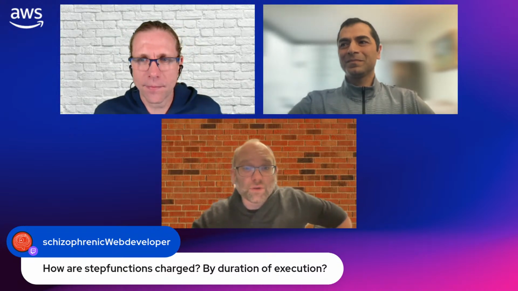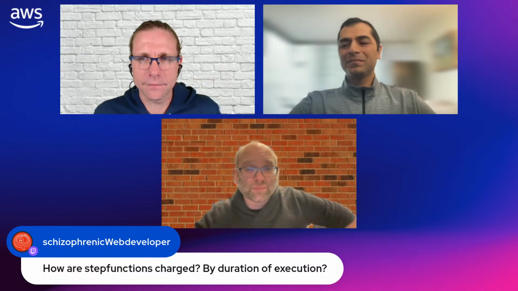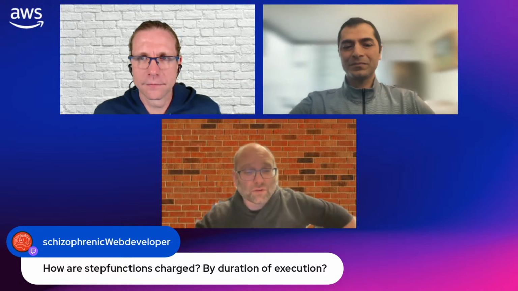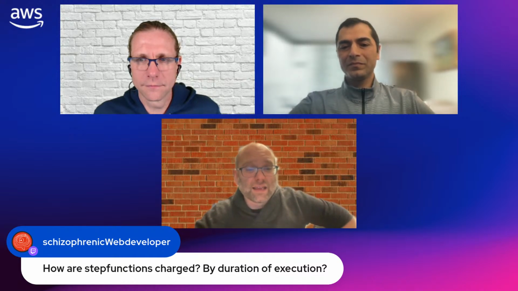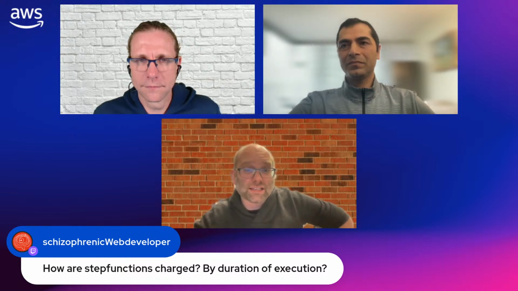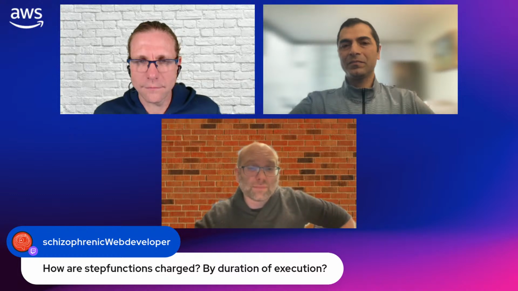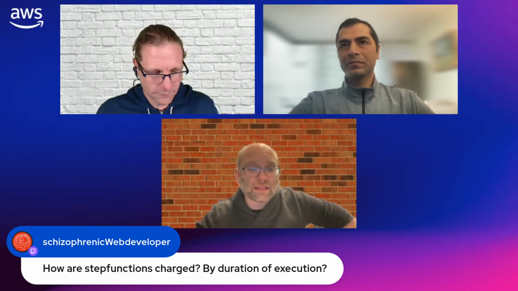Yeah, so great question. There are actually two variants of Step Functions, and we could add extra workflow types in the future, but today we have two workflow types: standard and express workflows. They're both written using the Amazon States Language, which is a DSL. How it's charged depends on what workflow type you're running. For standard workflows, we charge for state transitions. As you go through the workflow step by step, each state in the workflow is one state transition, and that's how we charge.